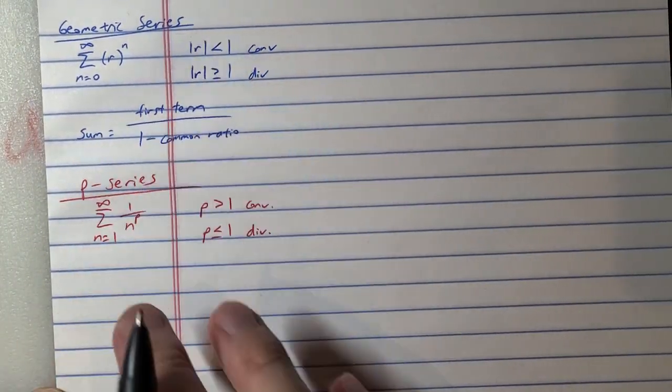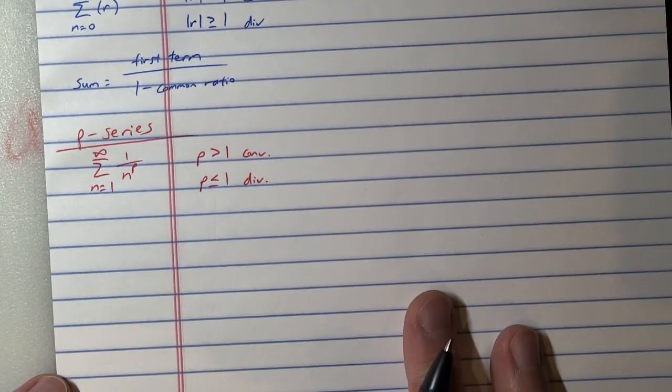Okay, so at least in UCI Math 2B, these are the two important special series that you learn. Okay, in addition to, for example, the Taylor series of e to x, that stuff. But I'm assuming that's a separate topic, okay? Okay, so those are two special series that you should remember. Now let's move on to the tests that you learn, okay?